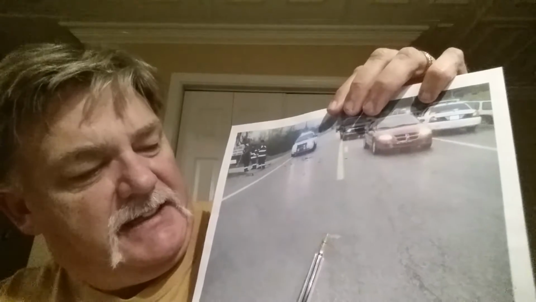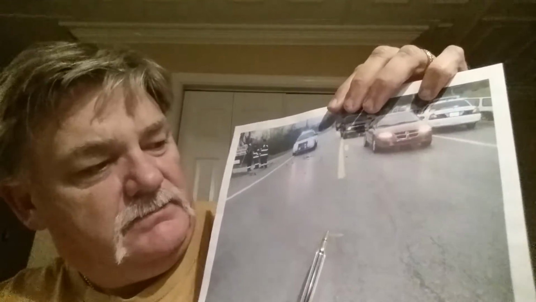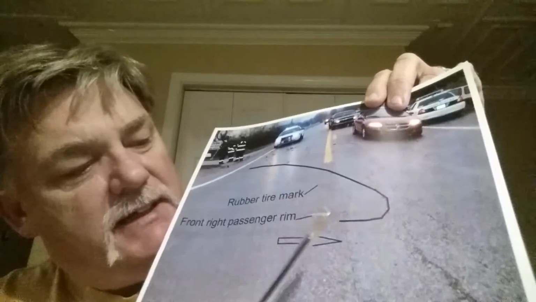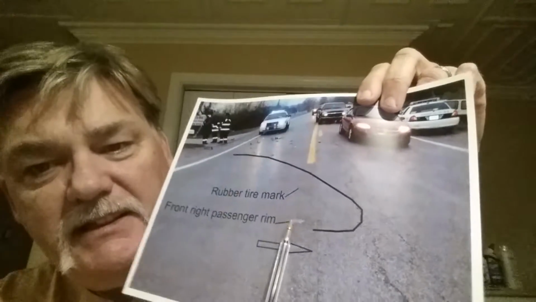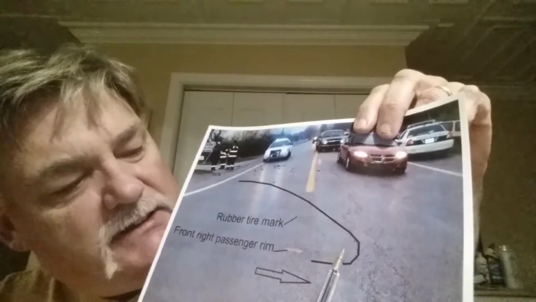This gouge mark here is the magnesium from his rim. Okay, and I have a picture here that will better show it. So this is from his rim, and it follows along.